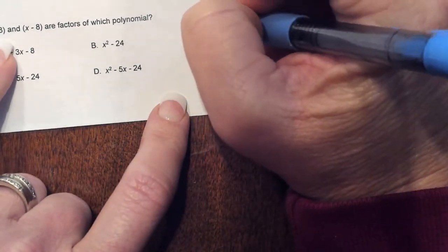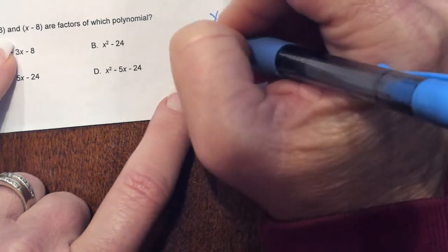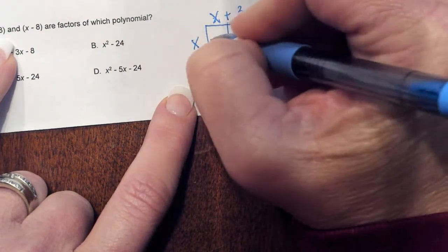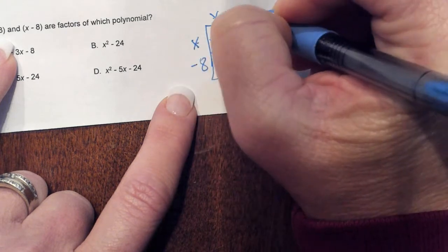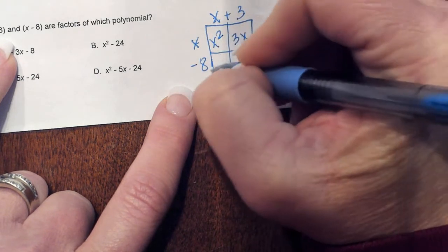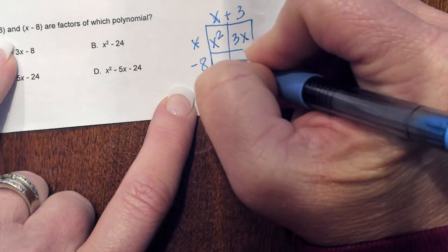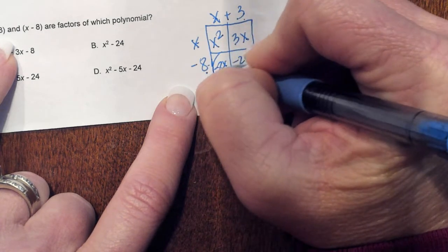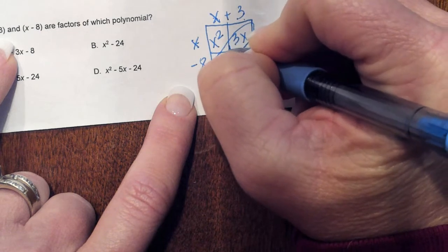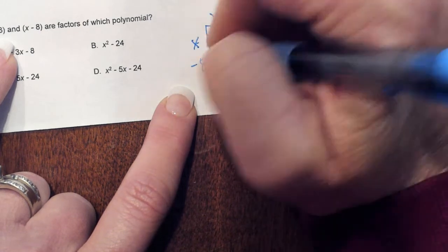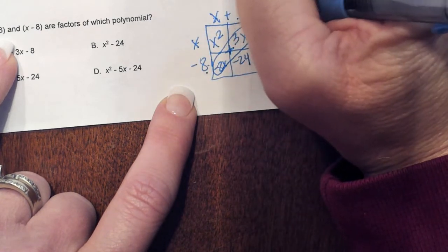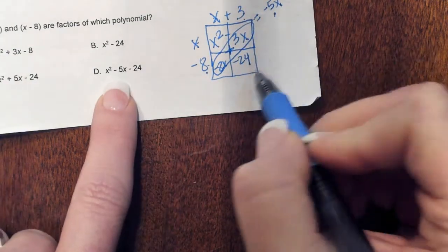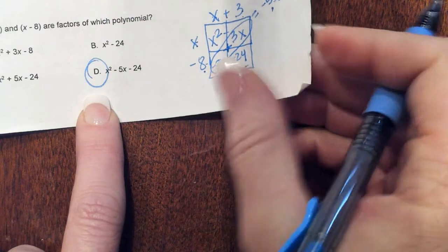Alright, so I'm going to put x plus 3 over here and x minus 8 on the side. So x times x gives me x squared, and x times 3 gives me 3x. And then negative 8 times x gives me negative 8x, and negative 8 times 3 gives me negative 24. Here are my like terms, and this reminds me that I got to add them. So negative 8x plus 3x gives me a negative 5x. So I'm looking for x squared minus 5x minus 24, so D.